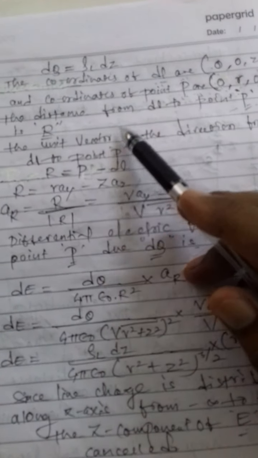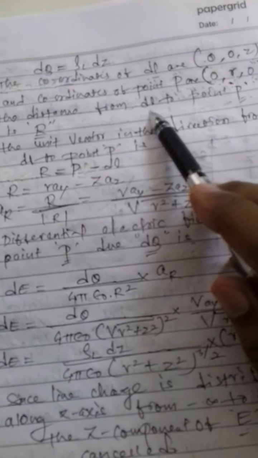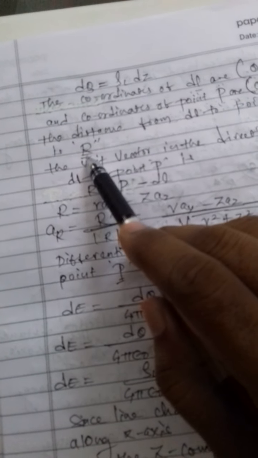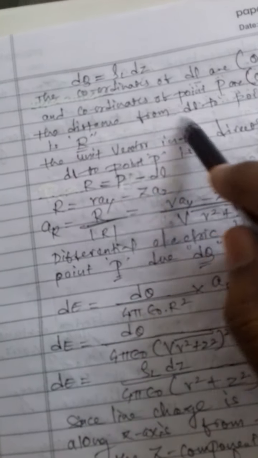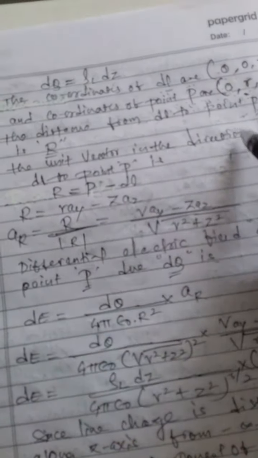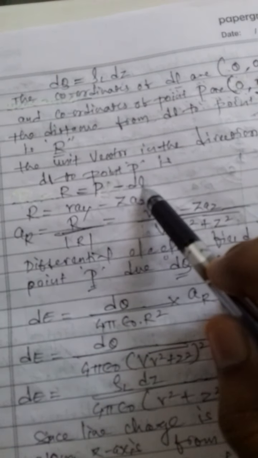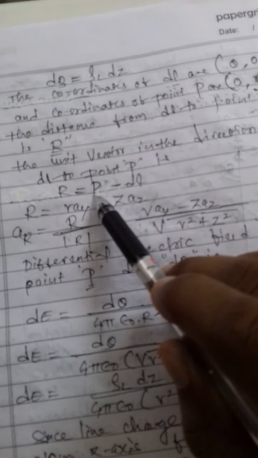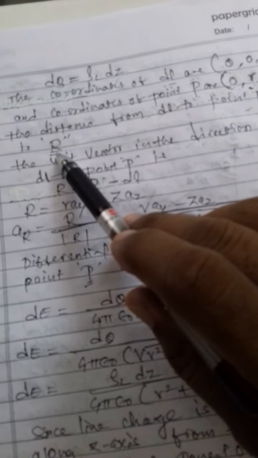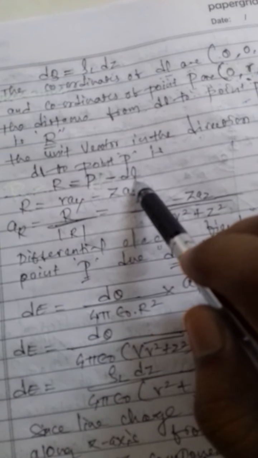So the distance from dl, that is the incremental length, to point P is the capital R, that is the distance between these 2 points, which is equal to r. The unit vector in the direction from dl to point P: R is equal to P minus dl. Here a unit vector along the direction of that distance vector R is equal to P minus dl.